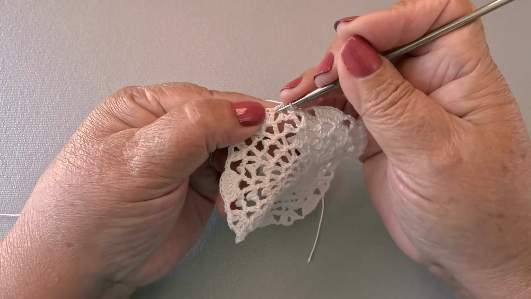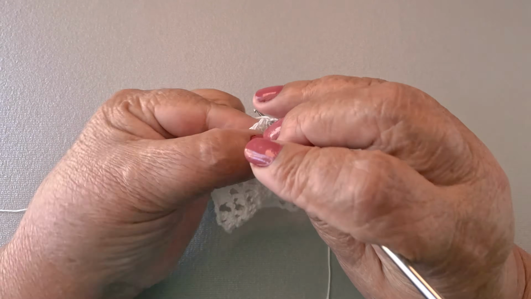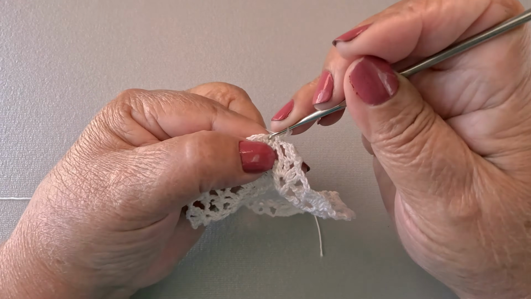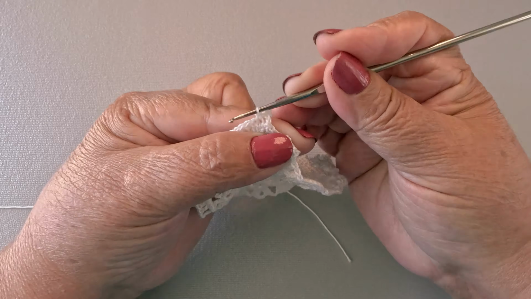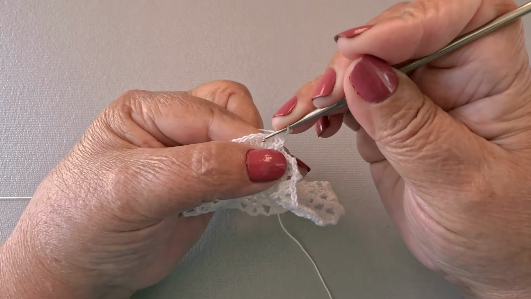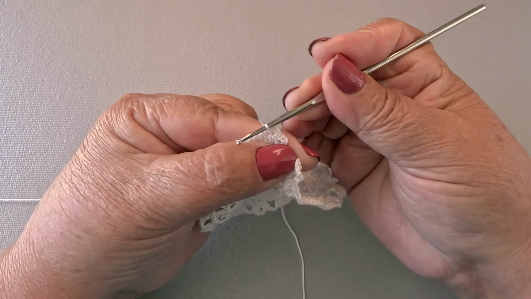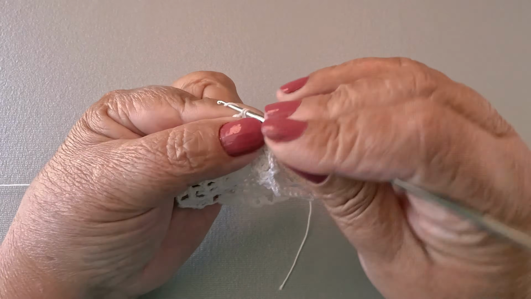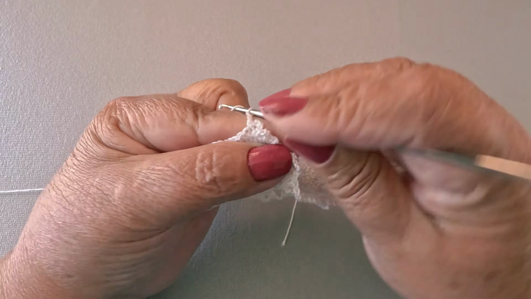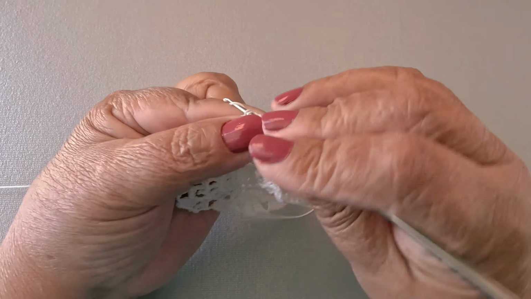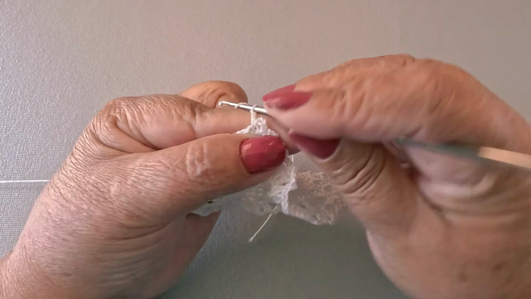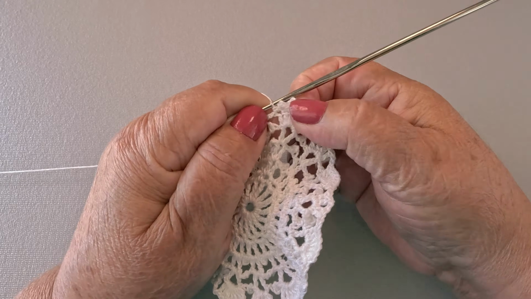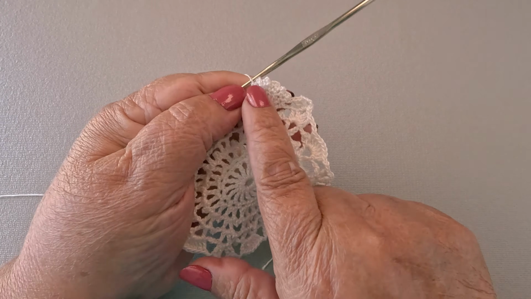Single crochet, skipping the first double crochet in the next space. 3 chains, single crochet in the next space, 3 chains, single crochet in the next space, 3 chains, single crochet in the next space, 3 chains, single crochet in the next space, 3 chains, single crochet in the next space. I have 6 single crochets in 5 chain 3 spaces.